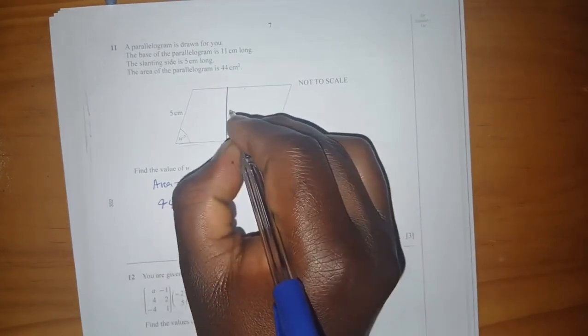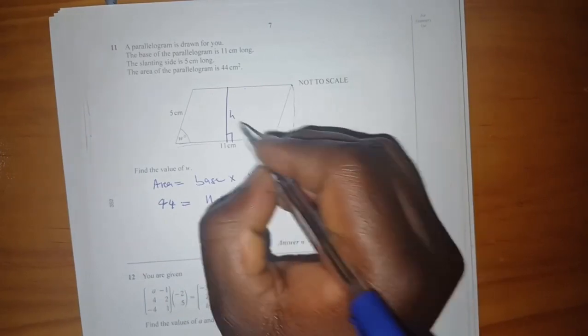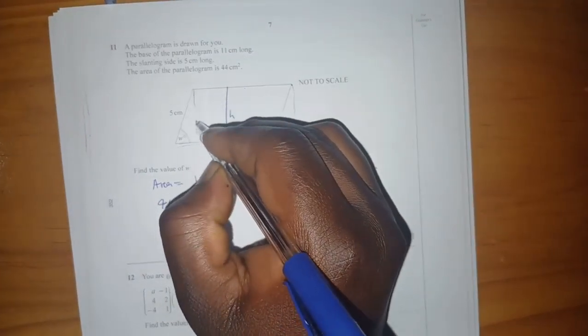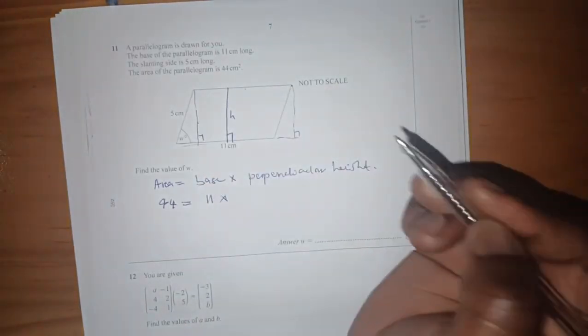That's the height, that's the perpendicular. So we can place it basically anywhere, so long as it forms 90 degrees. It can be here, so long as it forms 90 degrees. Let's say this is h.